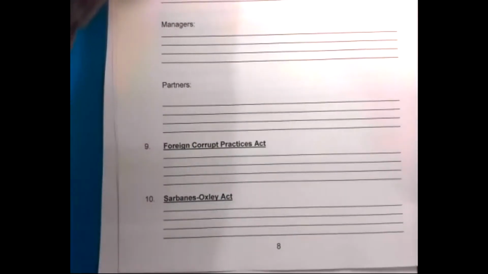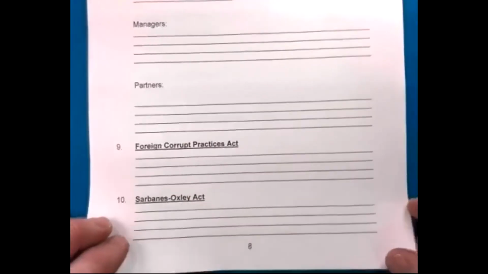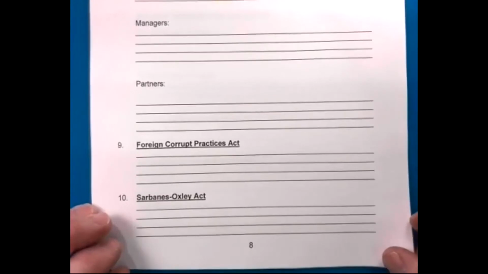Which one? It's number 9. It's called Foreign Corrupt Practices Act. Oh, okay. Very good. You know what I gotta start doing? I should start doing them online, because then they save them, then I can just pull them up. I'll do that. Maybe that'll be the next handout.